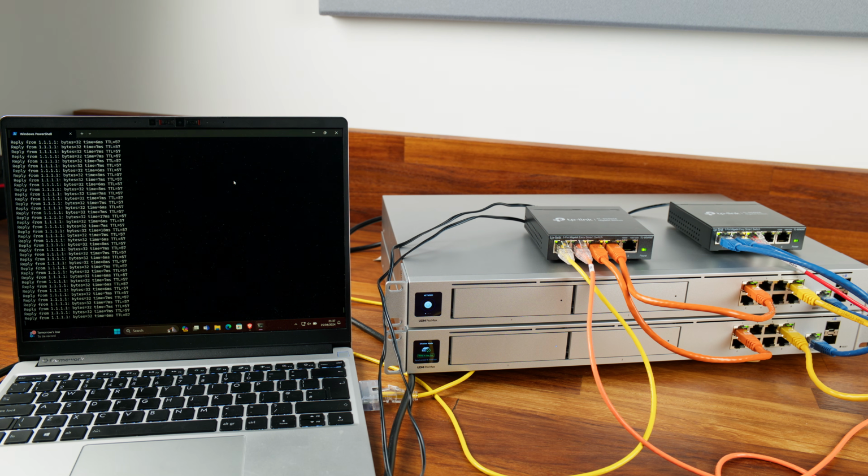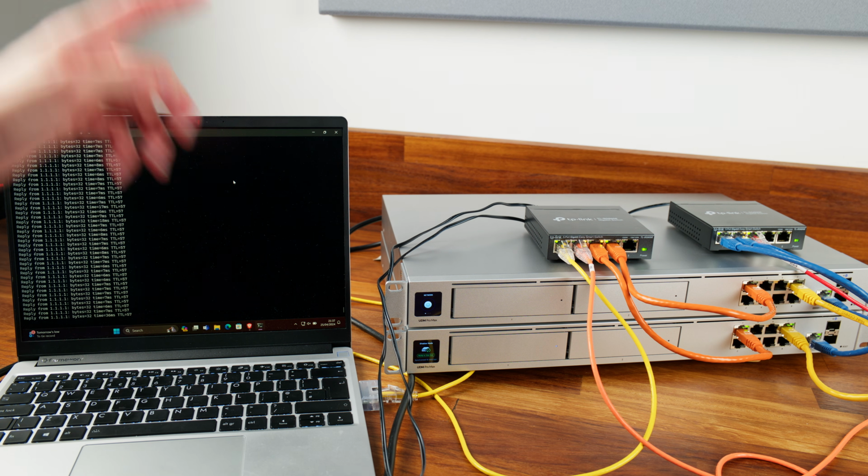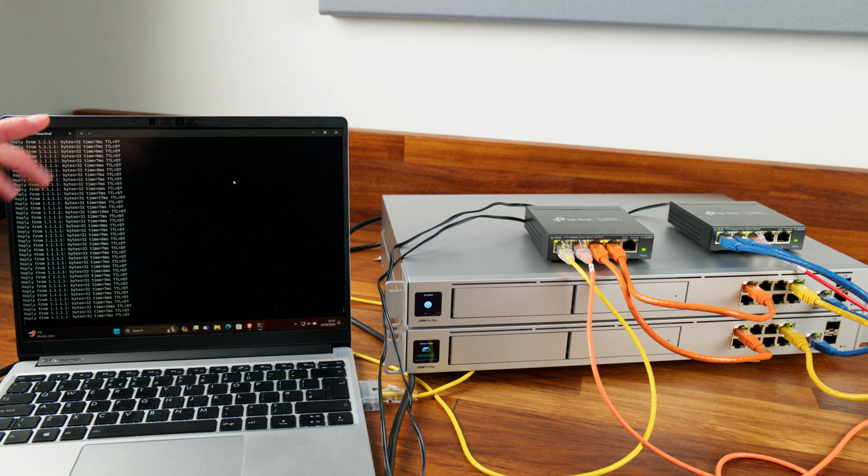So now let's go all out and test this. As you can see here, we've got both UDMs running. We've got UniFi Protect recording in the background. And then on the laptop here, we're just pinging out constantly to the internet so we can see how long the internet connection goes down for while we're failing over.